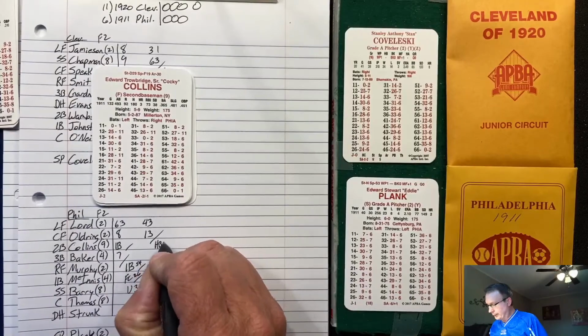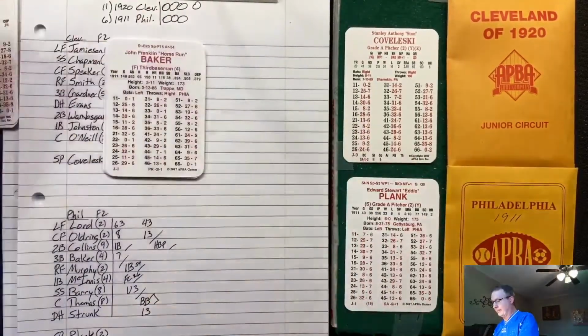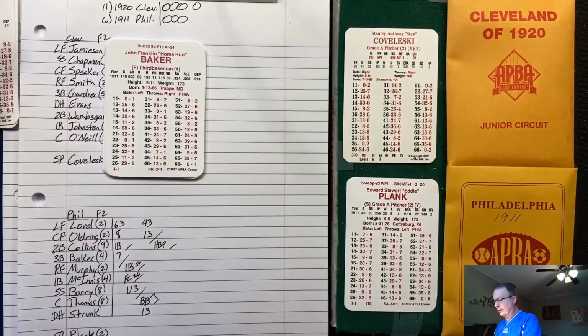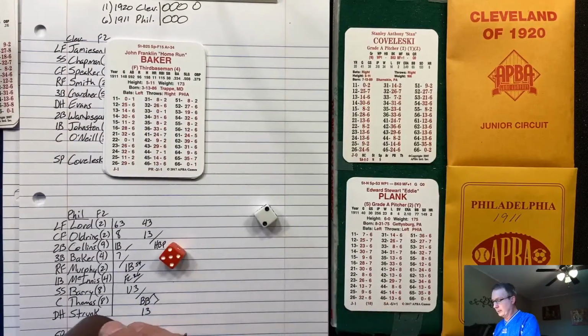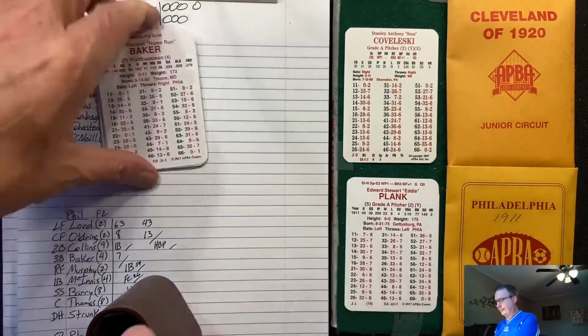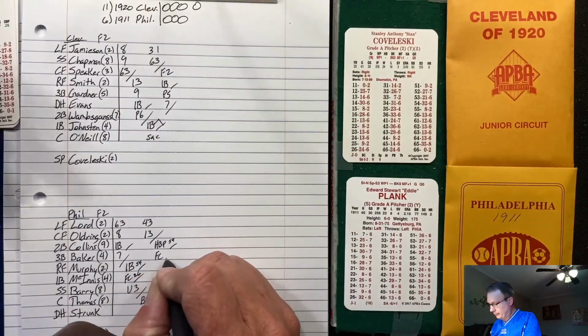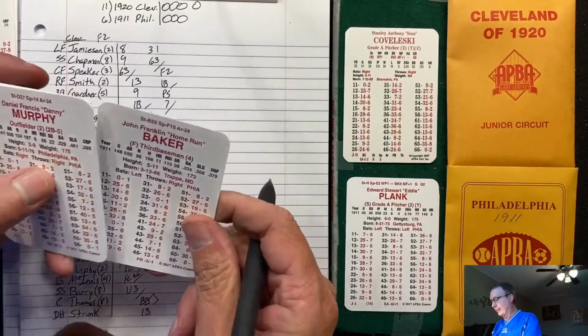So Collins reaches for the second time. Brings up Home Run Baker. 27. It is a fielder's choice. Baker at first, 1 out.